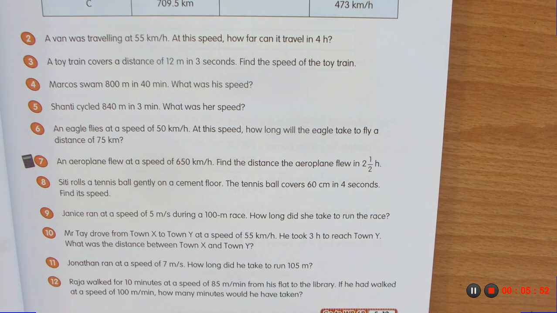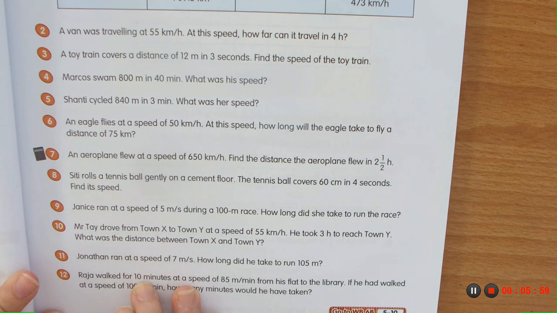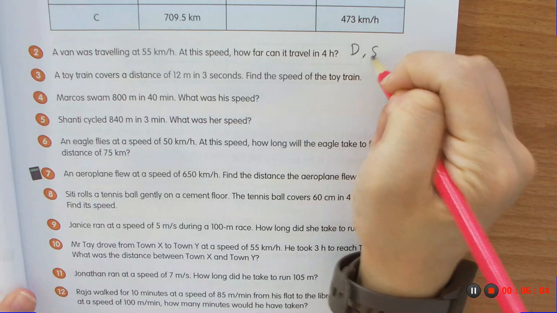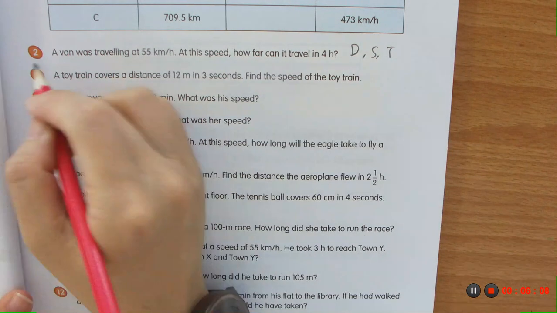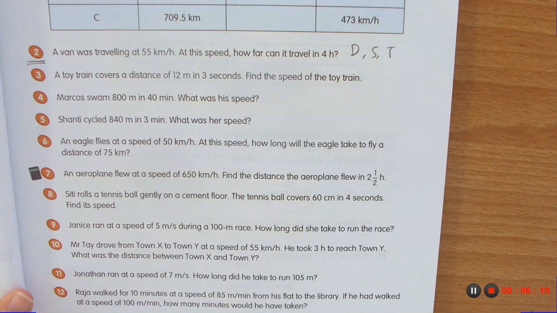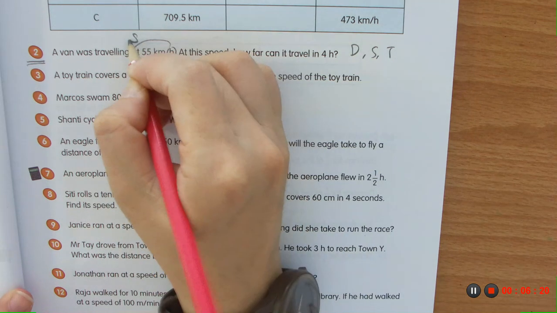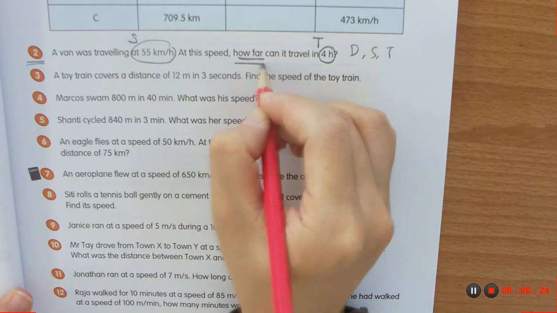I thought you said okay, right? And then you know what to do? So, for example, question 2. Am I supposed to look for distance, speed, or time? Question number 2. Are we looking for distance, speed, or time? This is speed, this is time. So the question is distance.